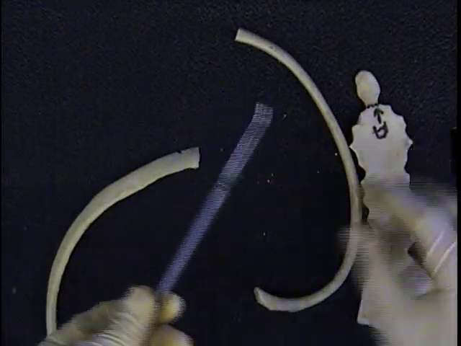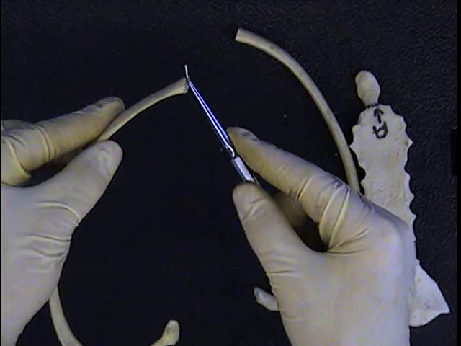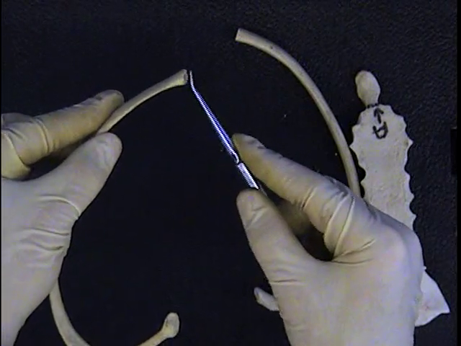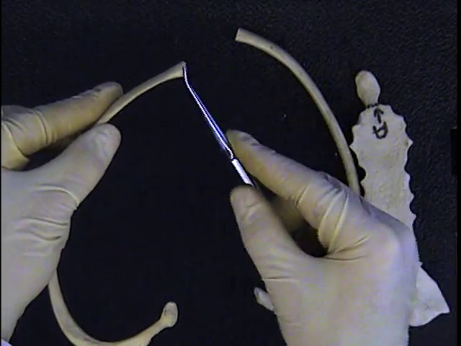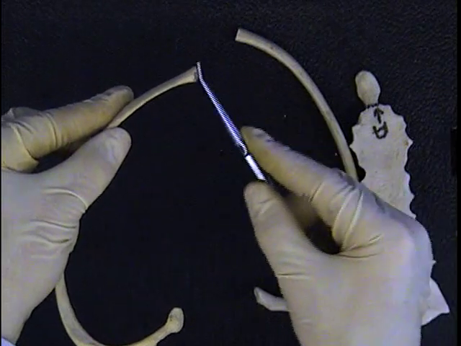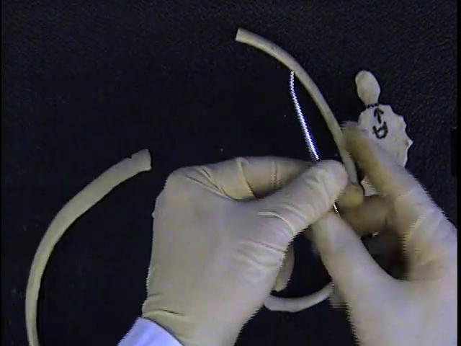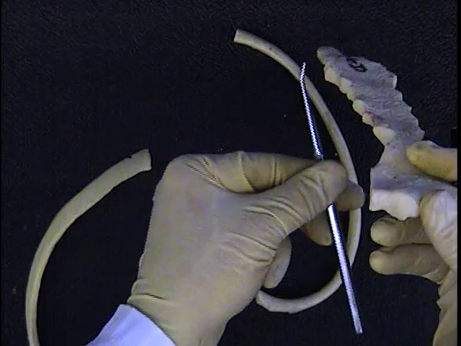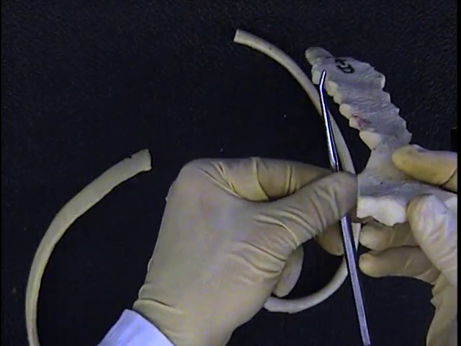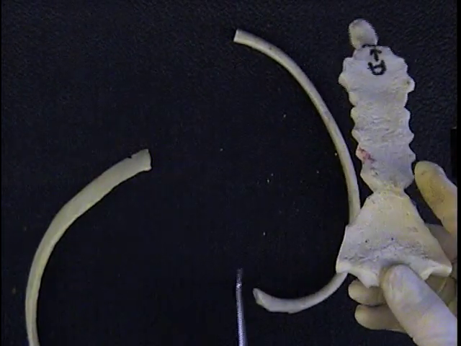The costochondral joint is a cartilaginous joint, and where that cartilage extends over to the sternum, the joint made at the sternum is a synovial joint.